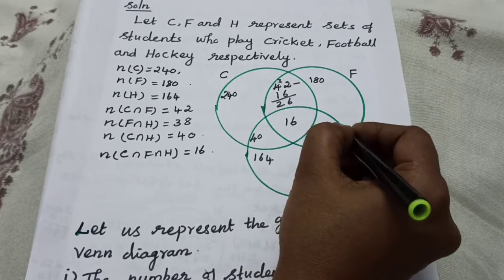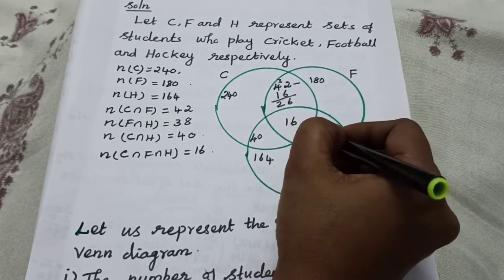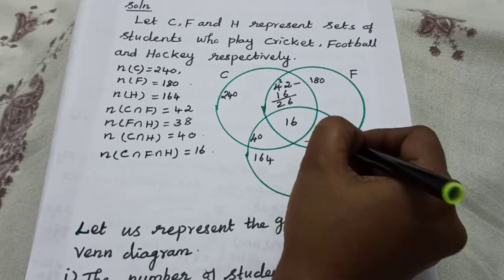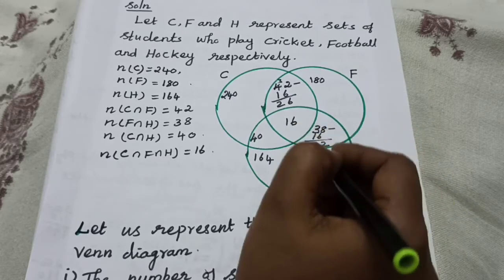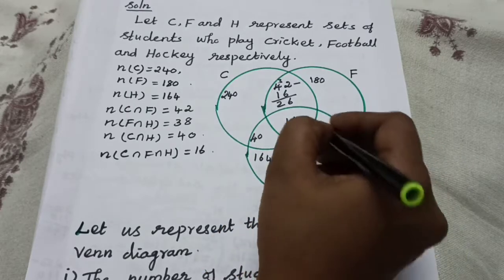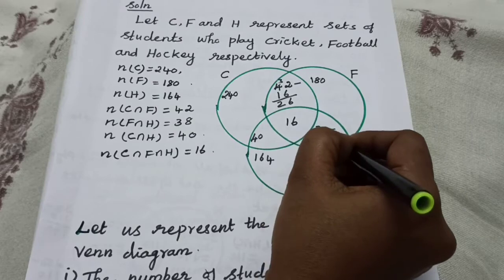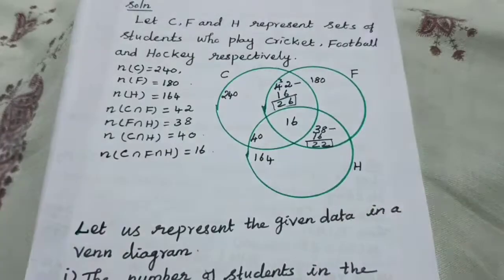From here we have to subtract 16. That means 2. Then 3 minus 1 is 2. So 22. This one we have to round, otherwise you will get confused. Here 26.